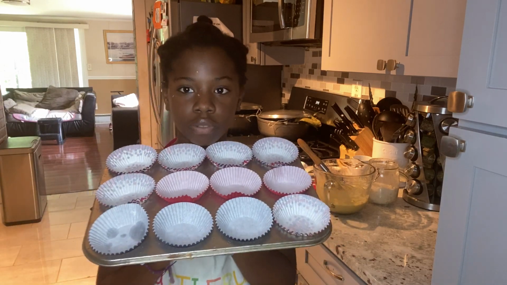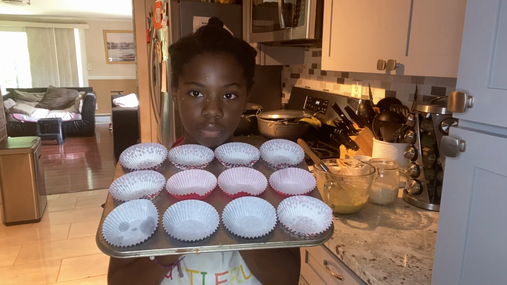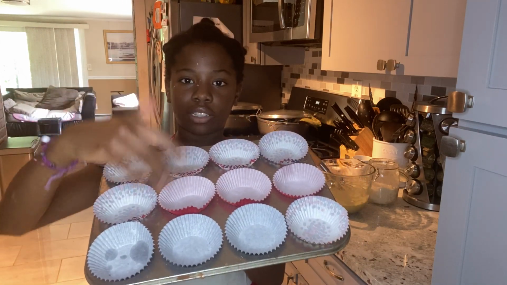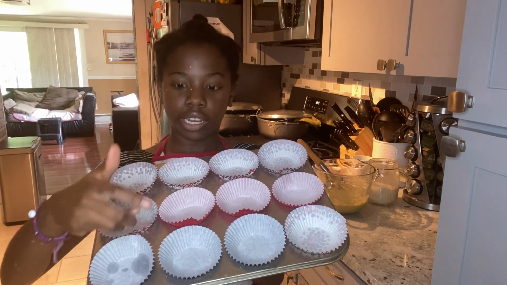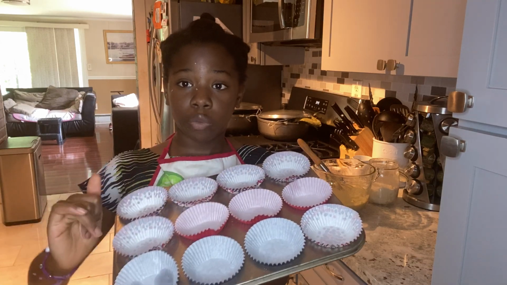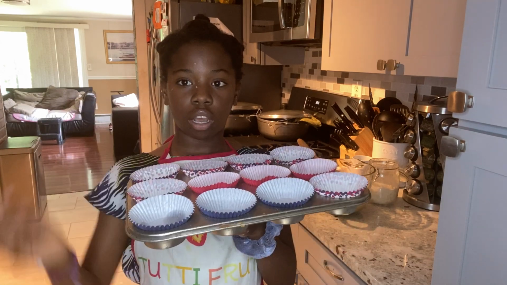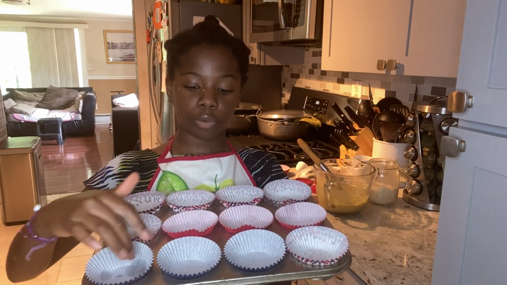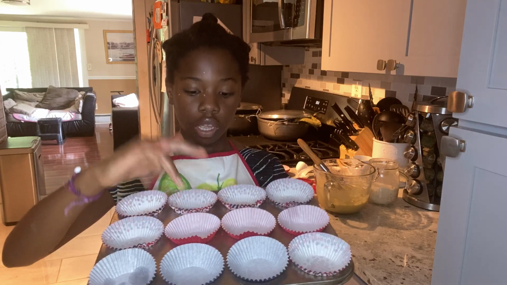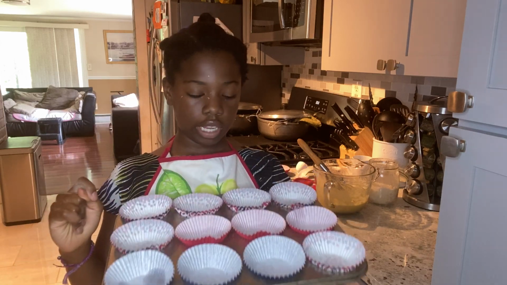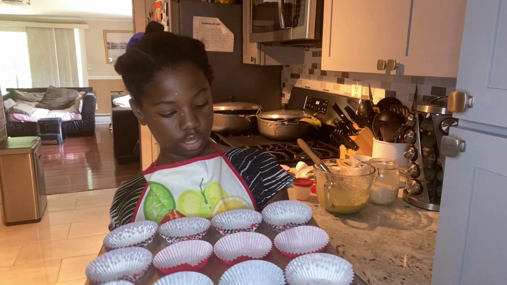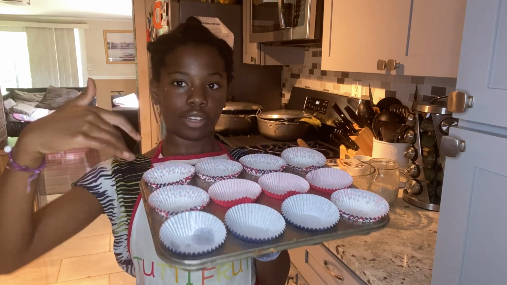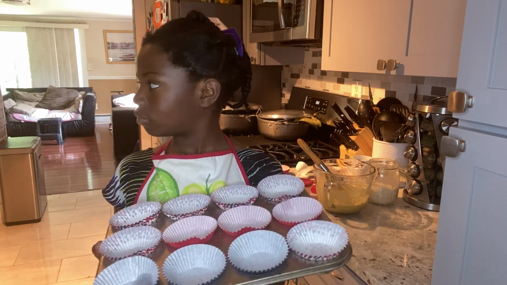So let's talk it over. The number of cupcake liners here that are red are 3 out of 12, which is 3/12 of red cupcake liners. There's also 3/12 of blue cupcake liners, and 6/12 of party cupcake liners. Aren't they all party cupcake liners in some way or another?